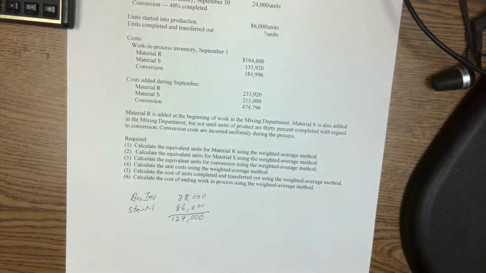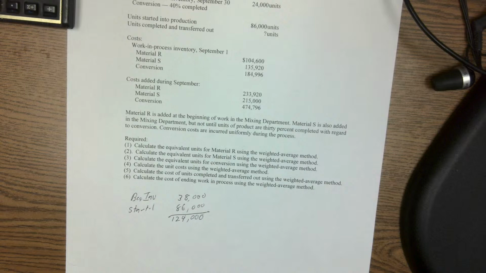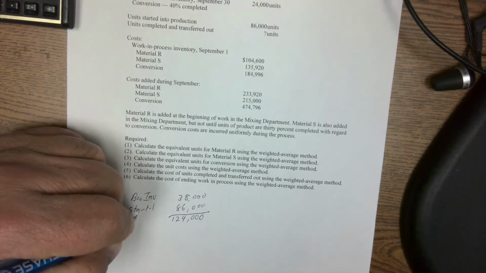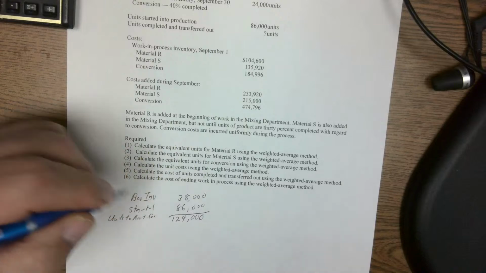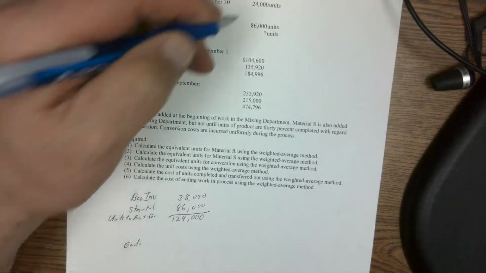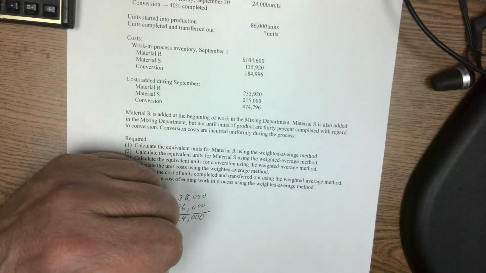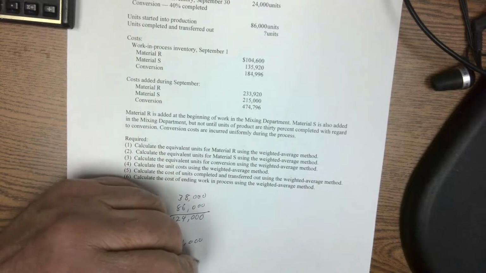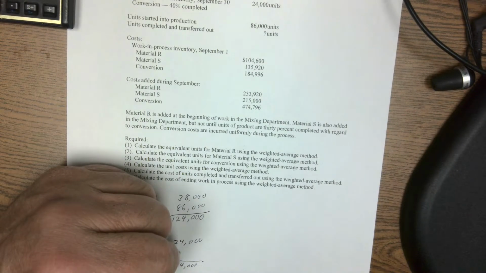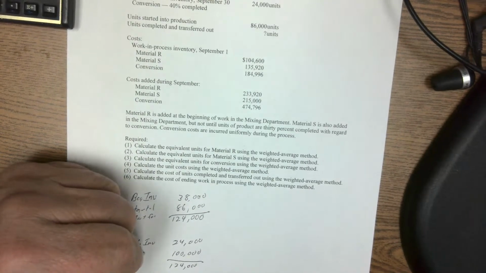So I get 124,000 units to account for. And then we have our ending inventory. We're told that's 24,000 units. We know we've got a balance with 124. So that means we transferred out 100,000 units.